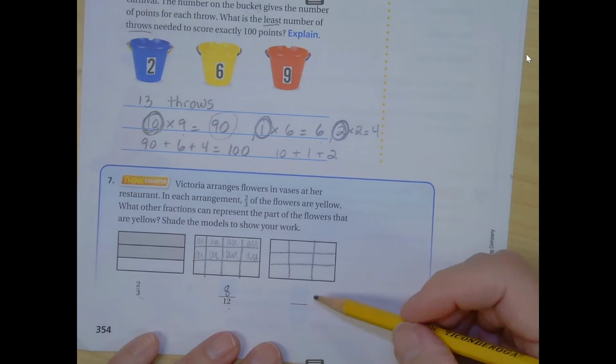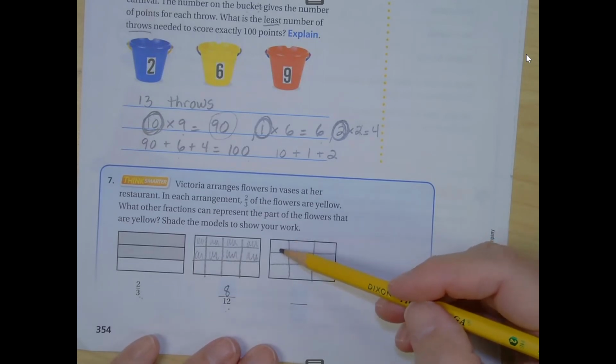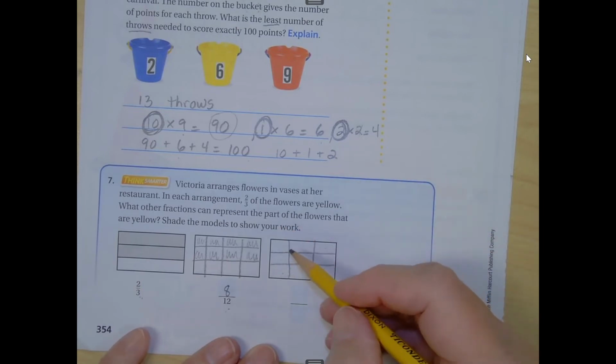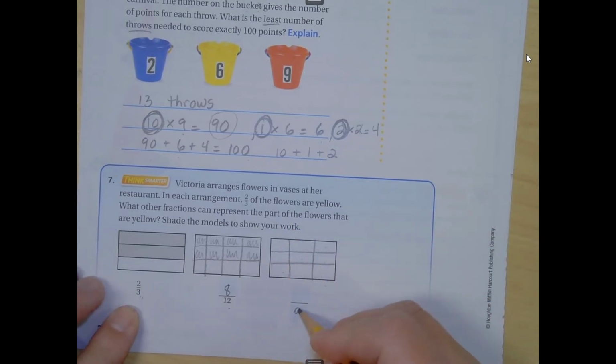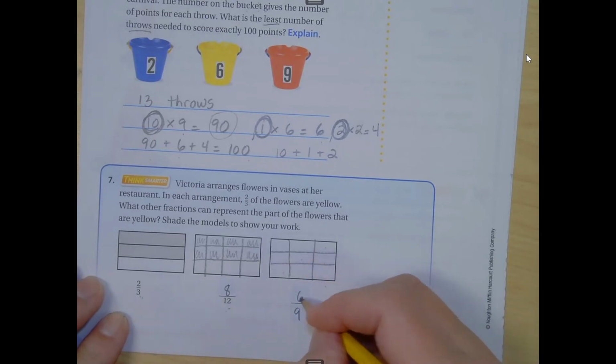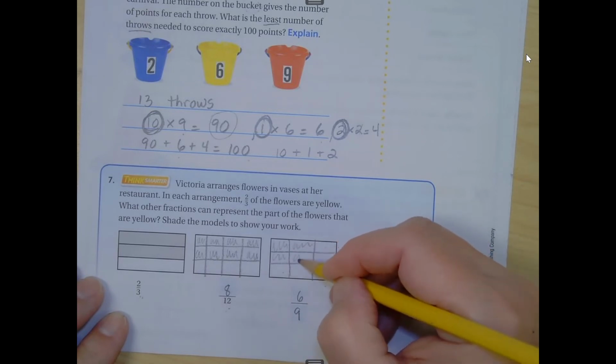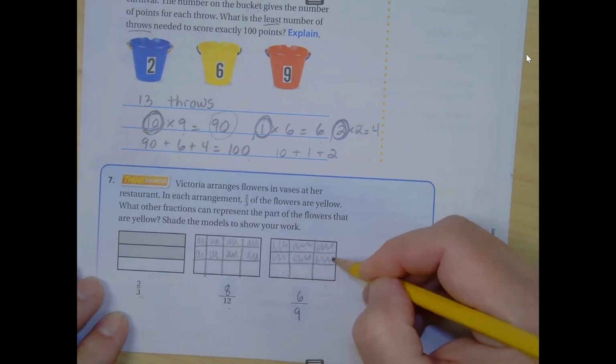Okay, here we are divided into 9. 1, 2, 3, 4, 5, 6, 7, 8, 9. So if the denominator is 9, 3 times 3 is 9, 2 times 3 is 6. So I've got 2, 4, 6.